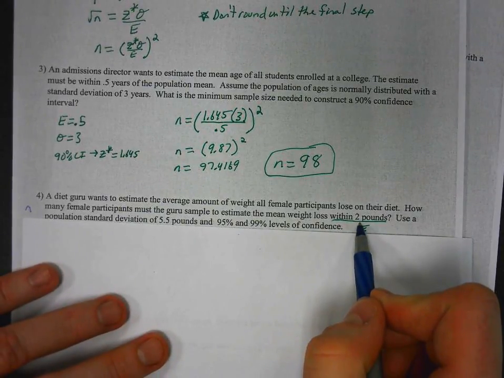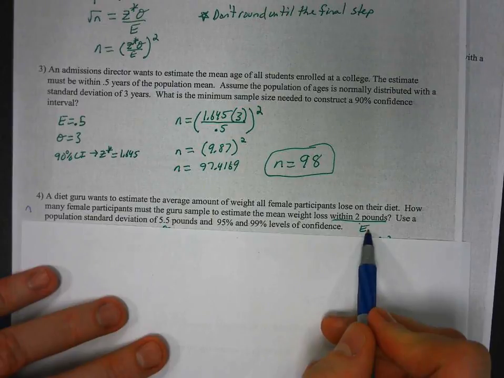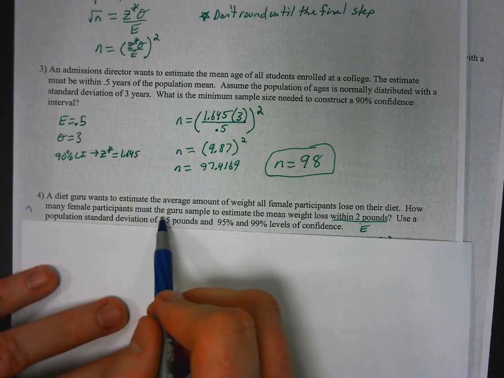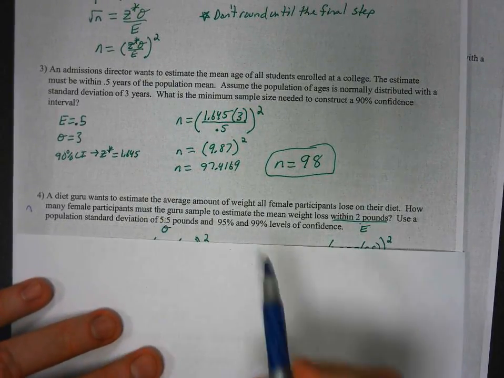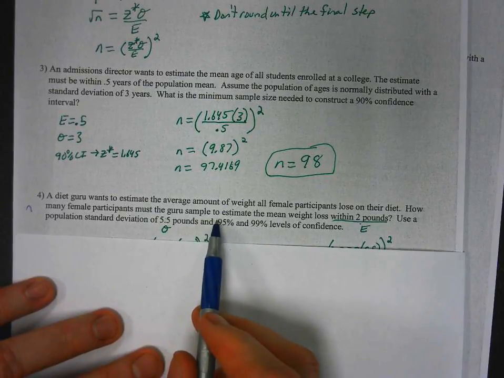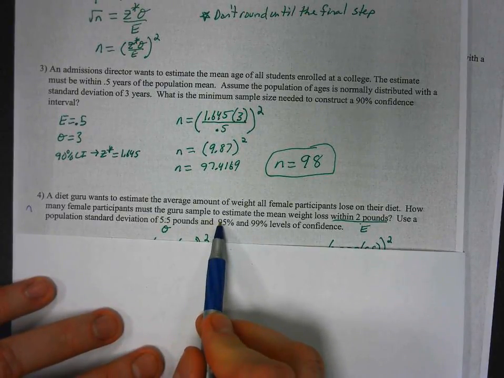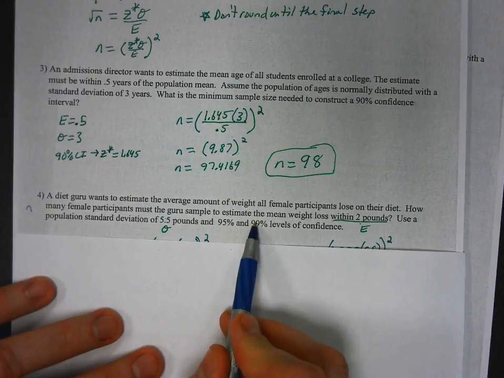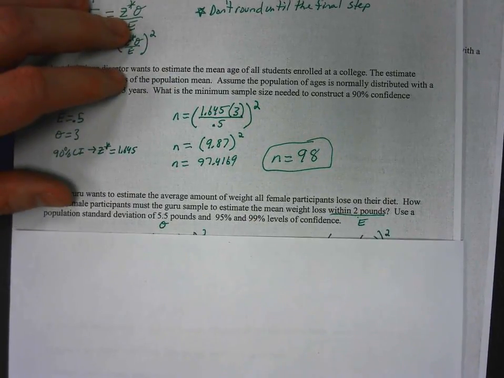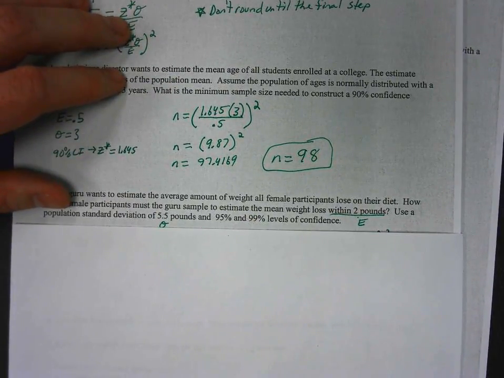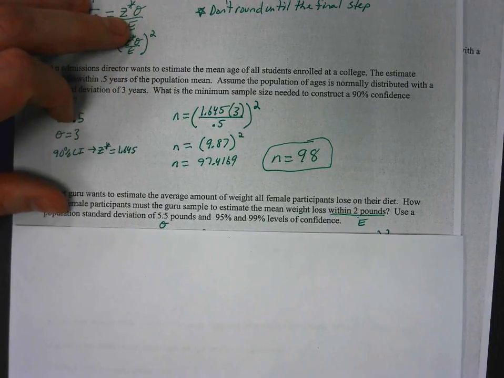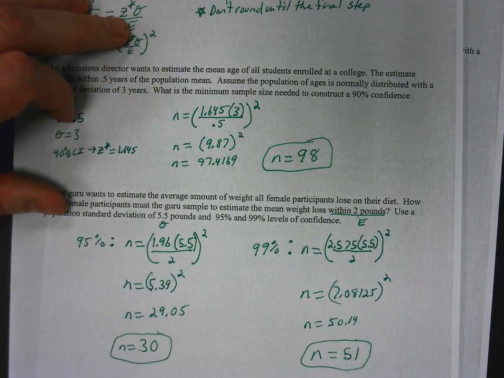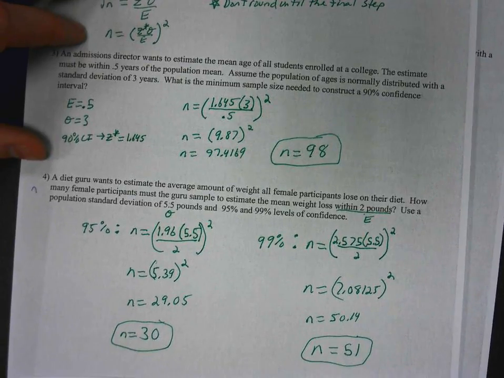So to be within 2 pounds, that's your margin of error. Use a population standard deviation of 5.5 pounds. So that's sigma. And we're going to do 2 different ones, one for 95% confidence and one for 99% confidence. So again, it's just plug it into your formula. And for the sake of time here, I'm just going to show you this plug and chug into the formulas and the final answers.